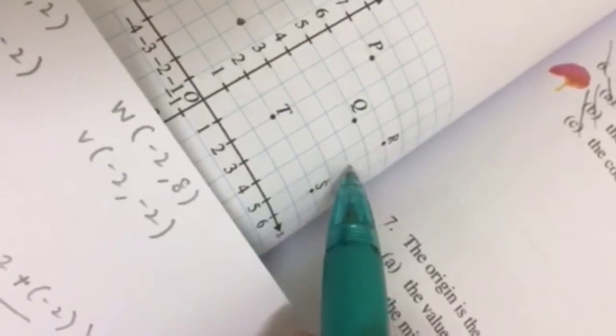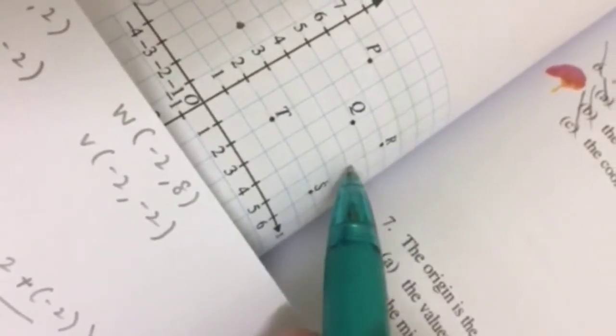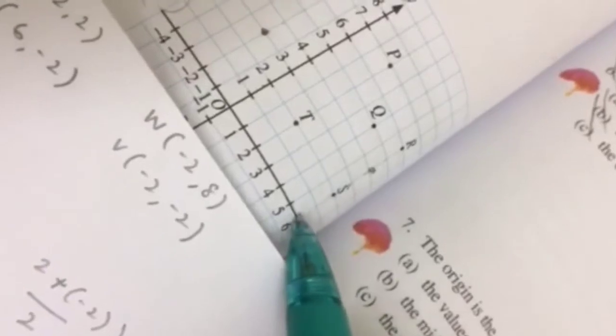1, 2, 1, 2. So the midpoint is here. So we got 6, 4. And for C, TU, we calculate like this: 2 plus 6 divided by 2, and 2 plus -2 divided by 2, and we got 4, 0.